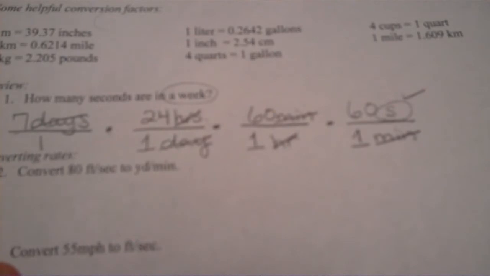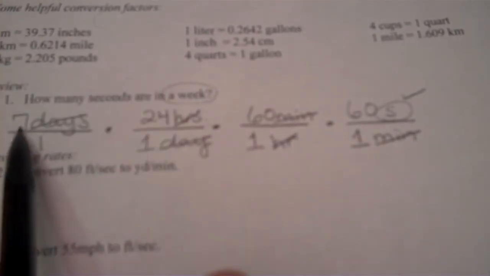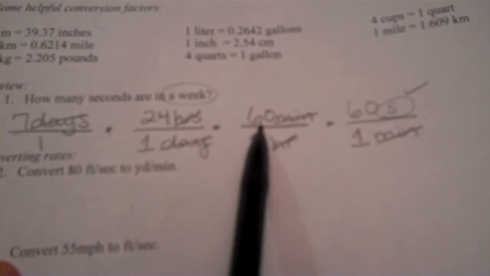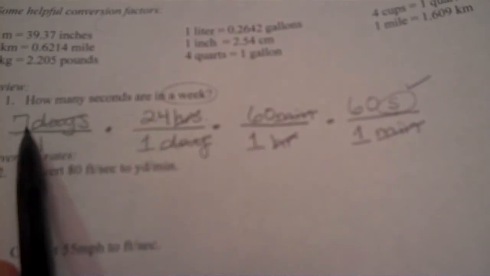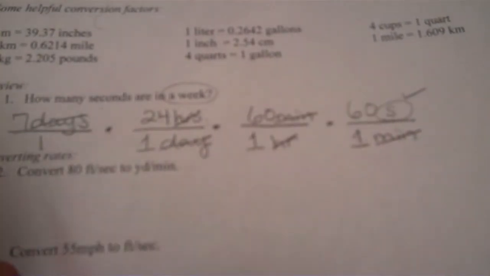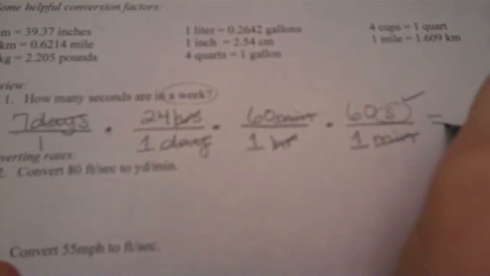So now we can do our math. We don't do any math until we have the label that we want. So the whole point of dimensional analysis is getting the labels that you want. Okay? So now go ahead and multiply 7 times 24 times 60 times 60. I already know 60 times 60 is 3,600, so I might type in my calculator 3,600, and then times 24 times 7. So all of the tops, if you do that, go ahead and do it right now.